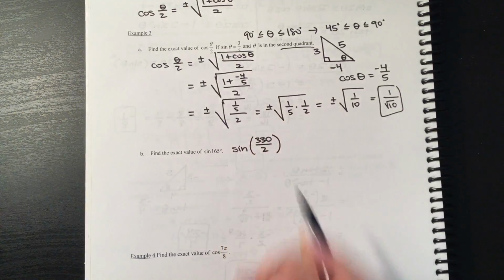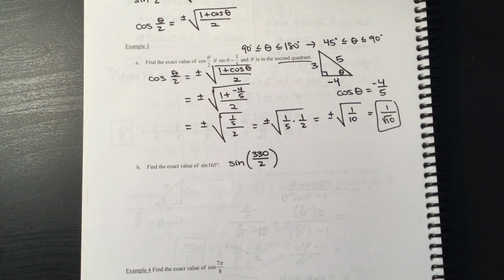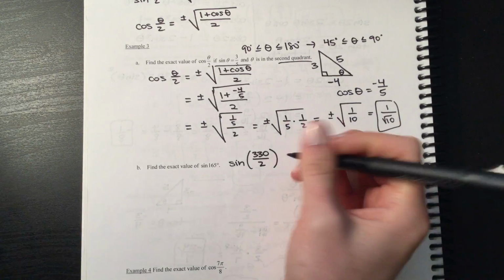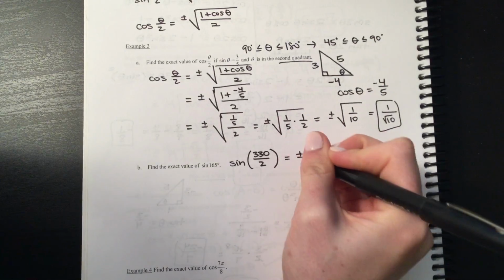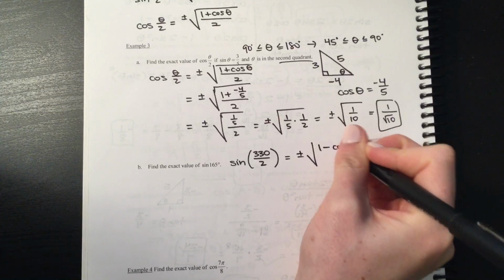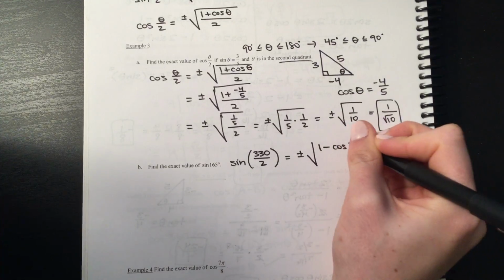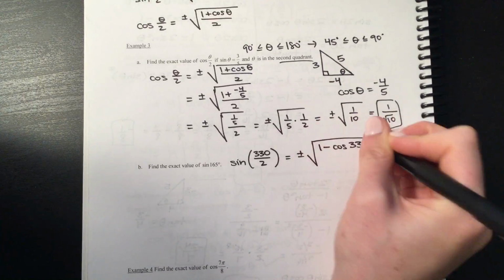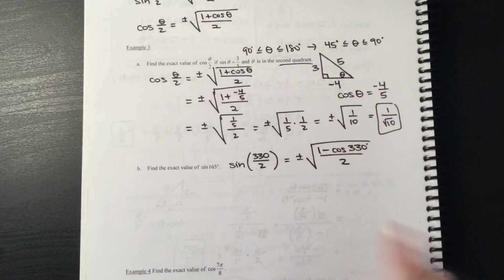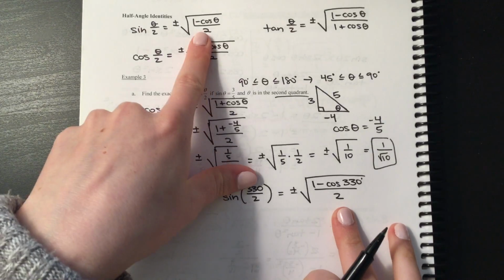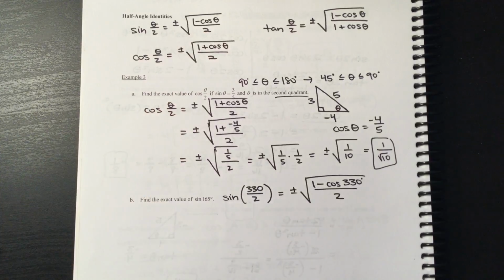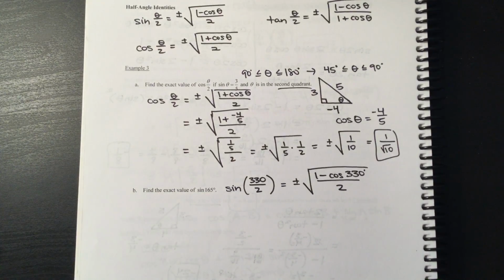Half of 330. So we can use that in our sine formula. Okay, so it becomes this: plus or minus square root of 1 minus cosine of the angle in question, which is 330 over 2. Okay, so this is just coming off of this formula right here. So I'm using 330 as theta because that's how I get 165.